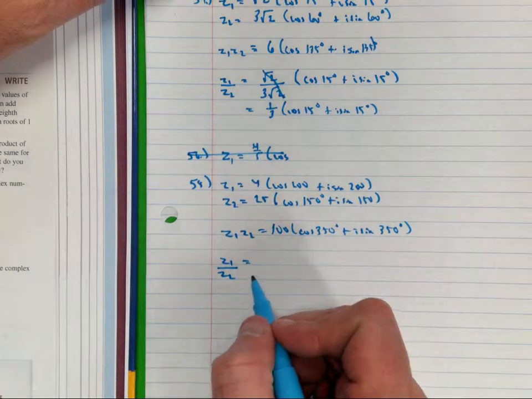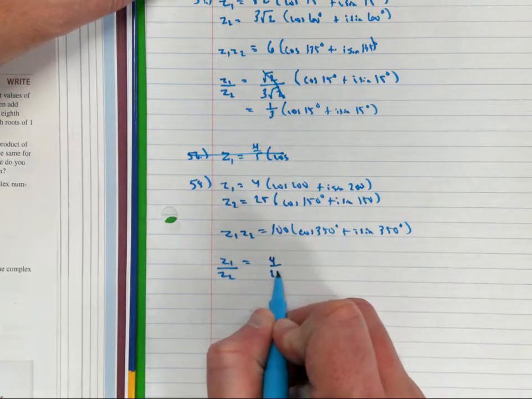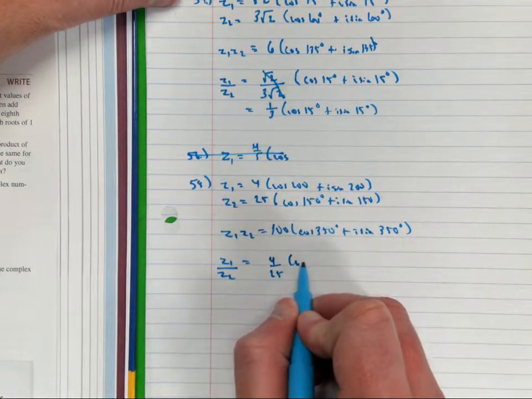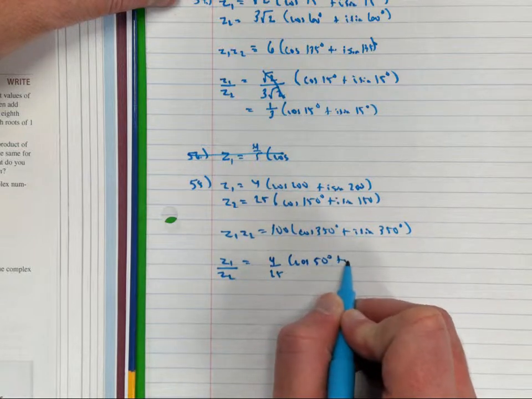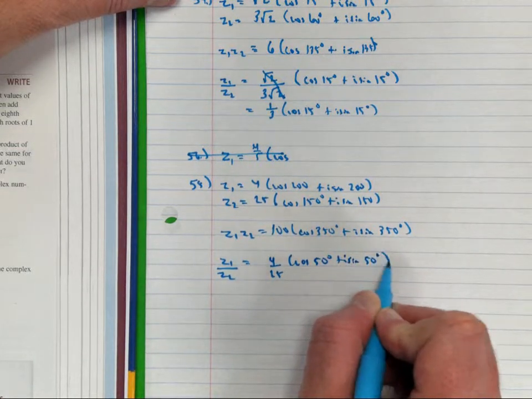All right, now I'm going to divide 4 over 25. And what am I going to do with the inside now? Subtract. So it'll be cosine 50 plus i sine of 50, and that's your answer.